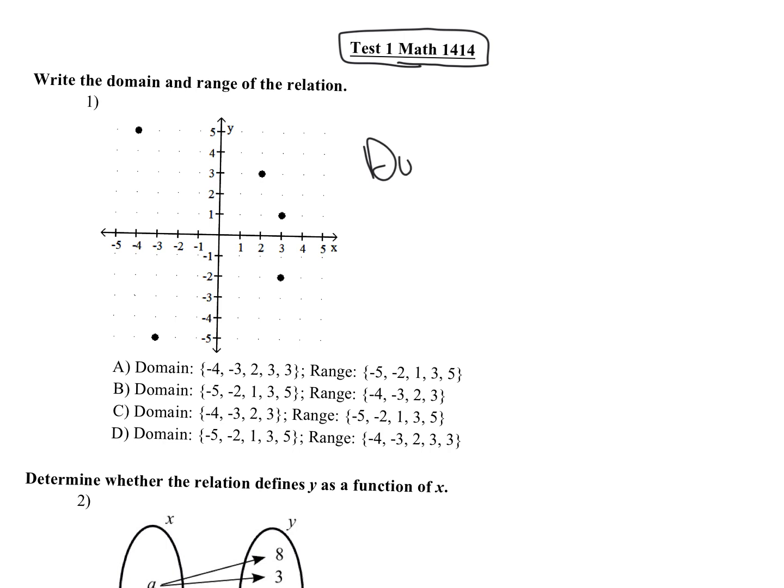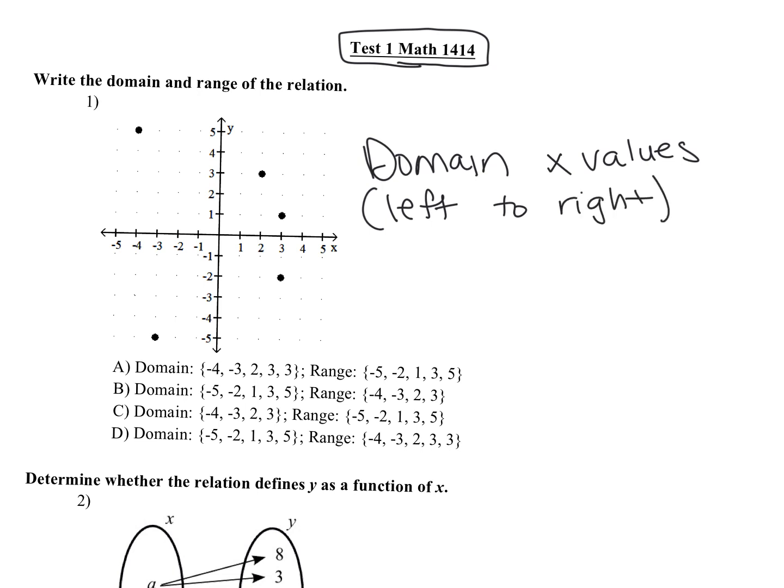Just a reminder that the domain are our x values, and we can go from left to right. I'm just going to scan the x-axis, which is right here, to figure out what those values are. I'm going to start on the far left. It looks like -4 would be my first value, and then -3 and 2, that's at 2. And then 3. There are 2 ordered pairs at 3, but I only list it one time. So that's my domain.